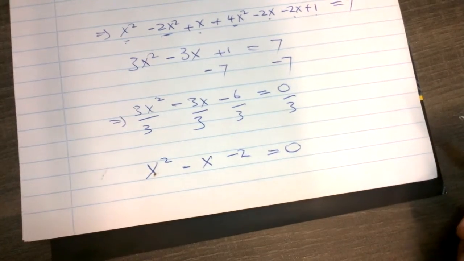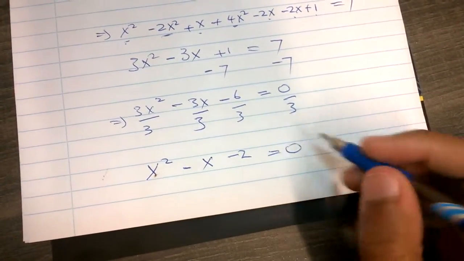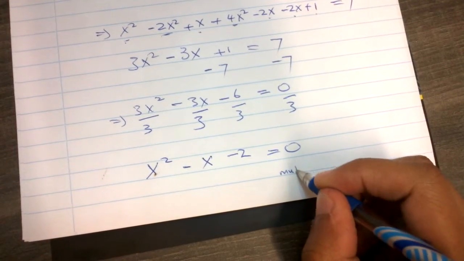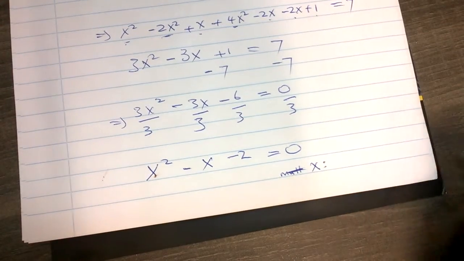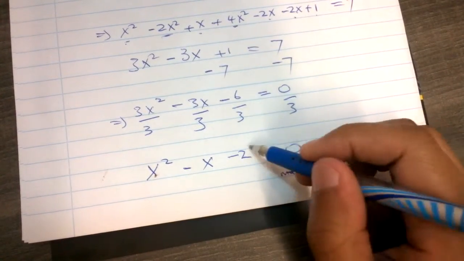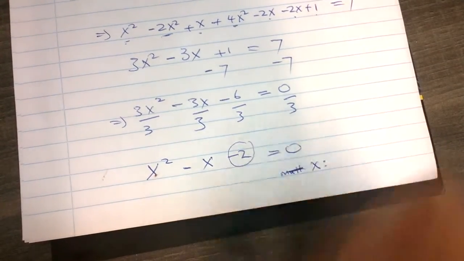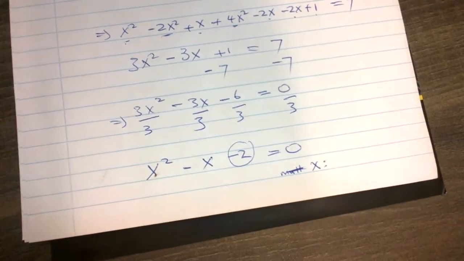So how do you find the roots? It's important to find two constants such that when you multiply them you get -2, and when you add them you get -1.